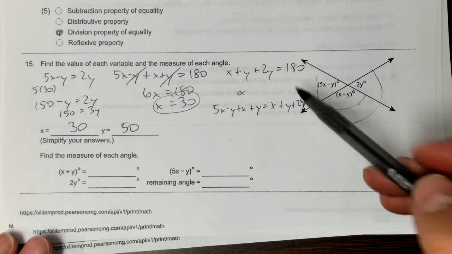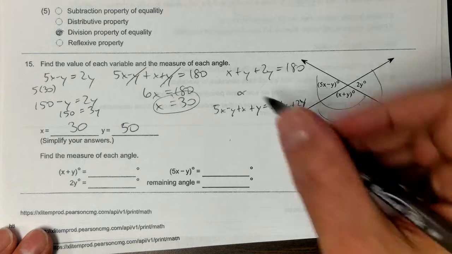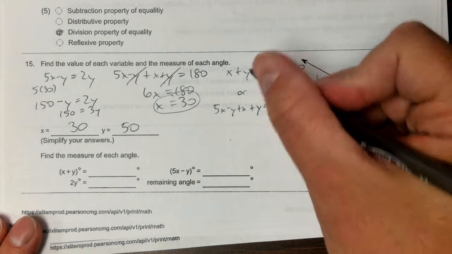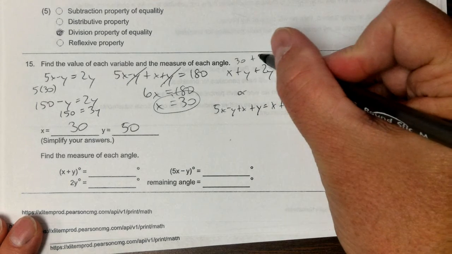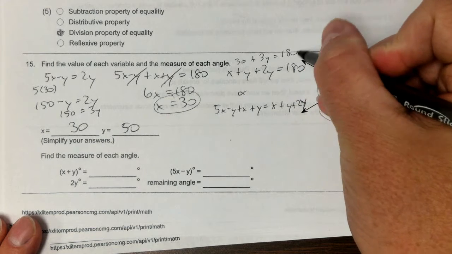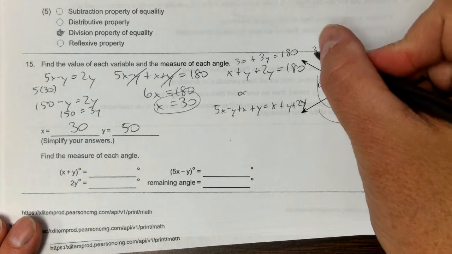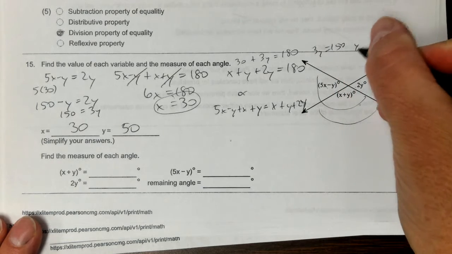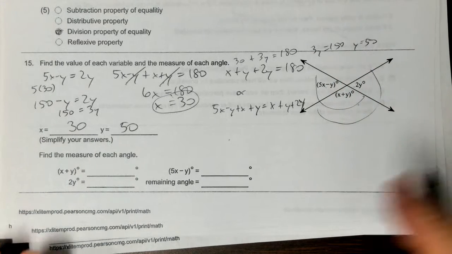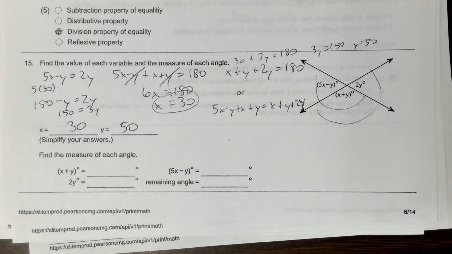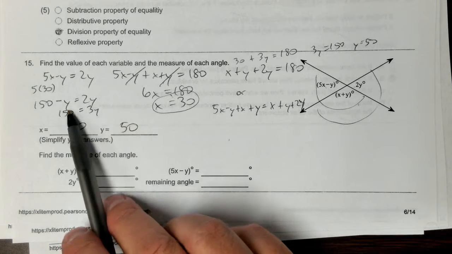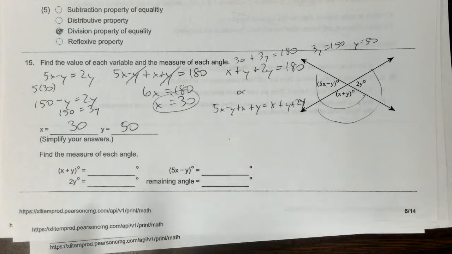And it's the same thing if you did it over here. You would have said basically 30 plus 3y equal 180, and so then you get 3y is 150, and then y is 50. So you could have used any of the equations. It's just I chose the one without the 180 to work with.